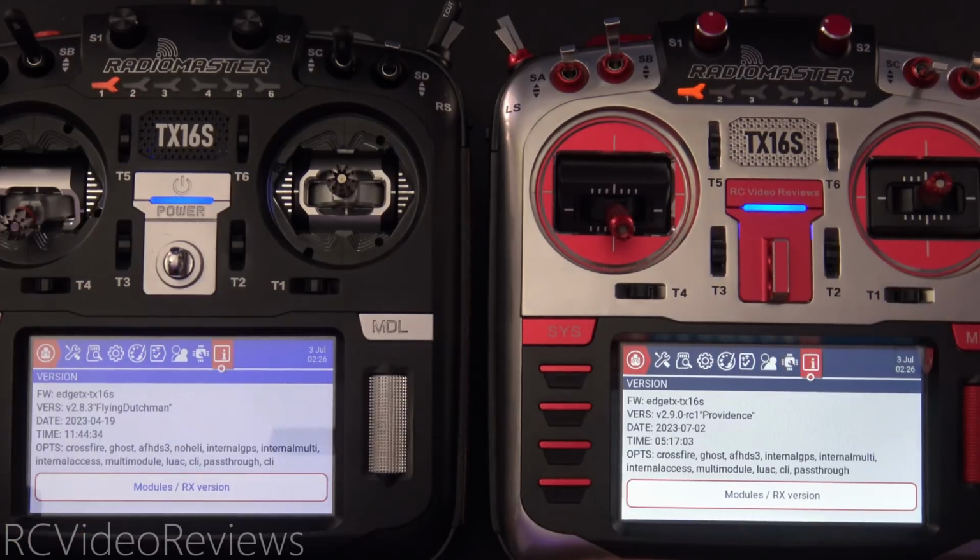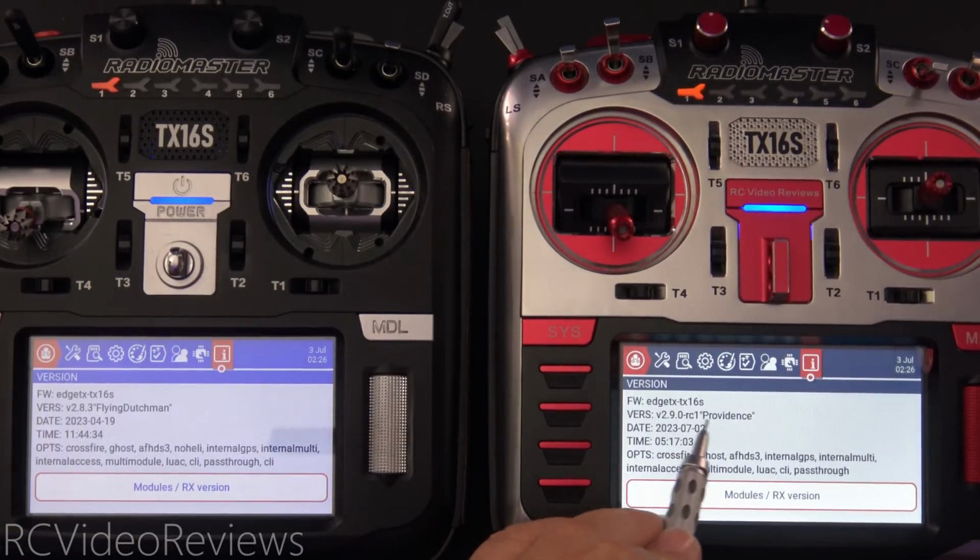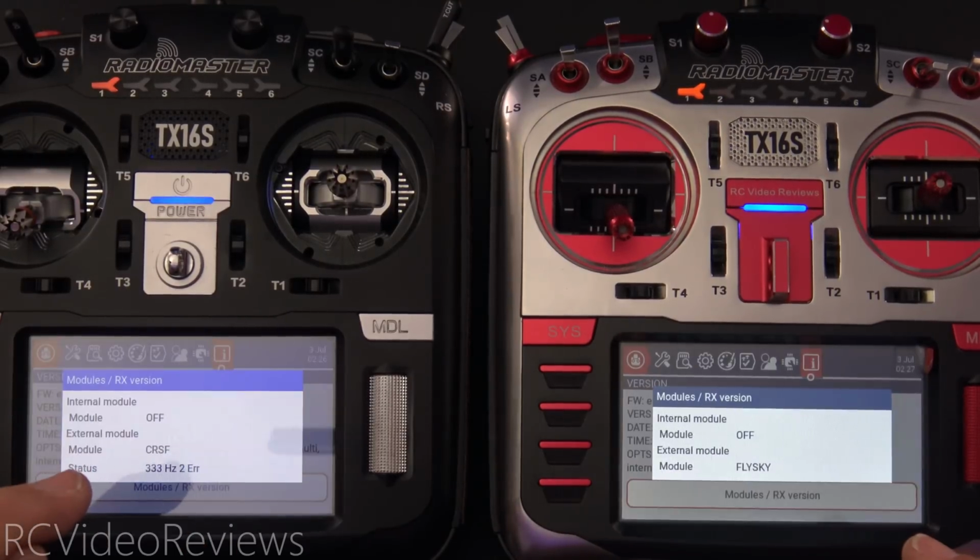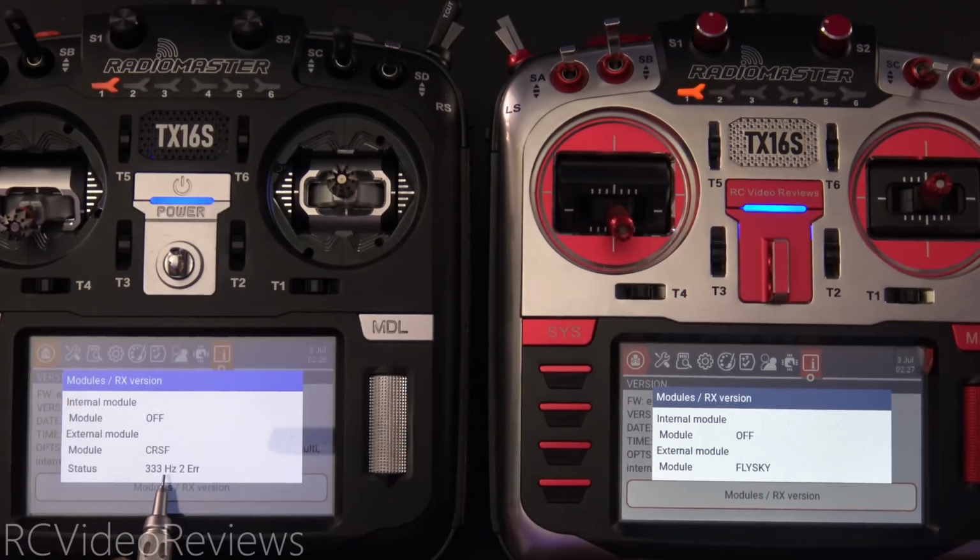Okay, the next one is the information screen. And you can see I've got 2.8.3 Flying Dutchman here. And I've got 2.9 Release Candidate 1 Providence over here. And if I click on the modules, we've got internal module off, external module CRSF, and status 333. I wonder if they've got the version number on there now.